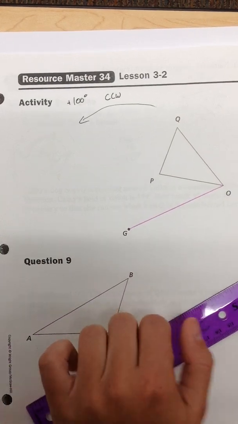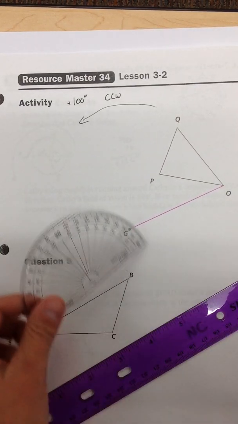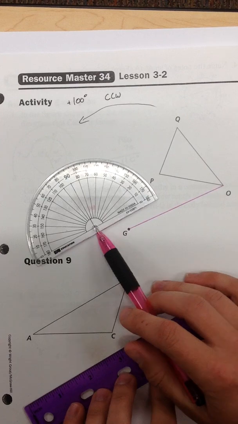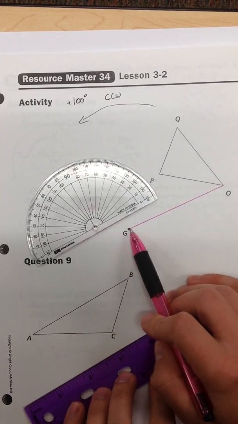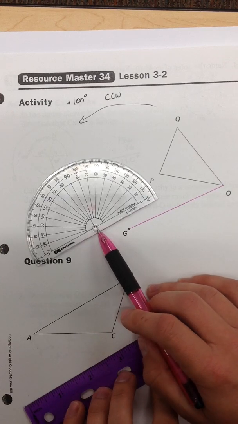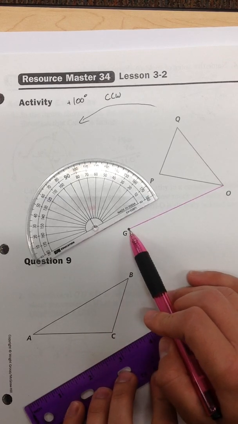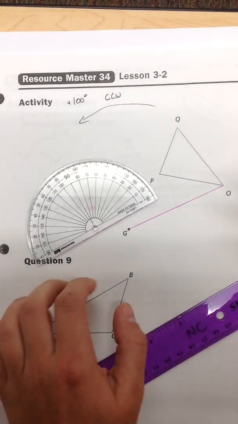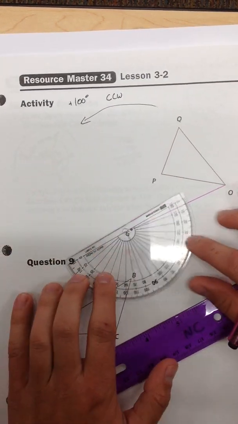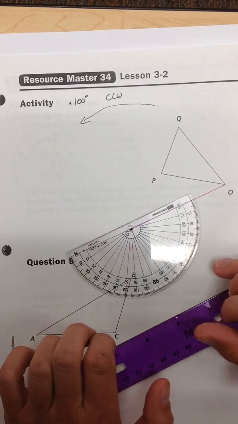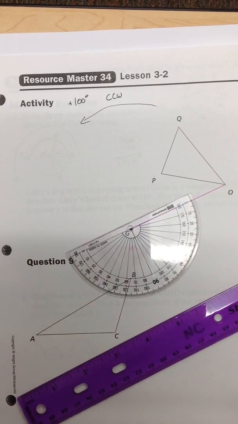Then the next thing I want to do is take my protractor and put the center of my protractor on my center of rotation, or the point that I'm going around, which would be G. Now I've got two ways to do this. I could put my protractor on top here, or I could put my protractor underneath. One of them's right and one of them's wrong.